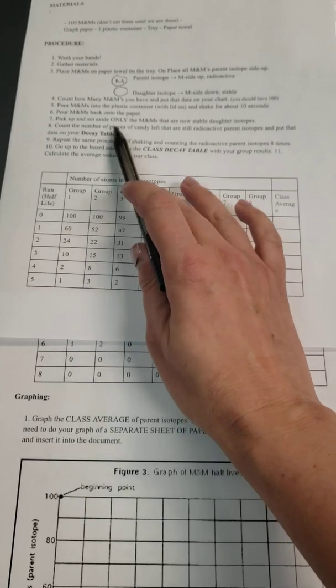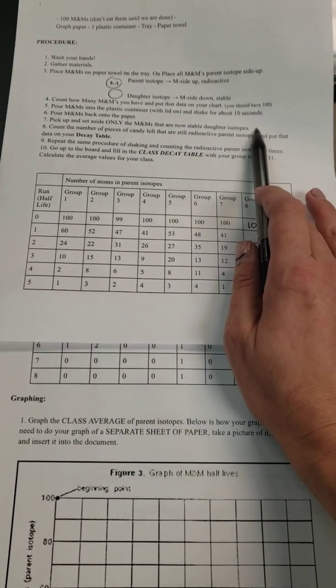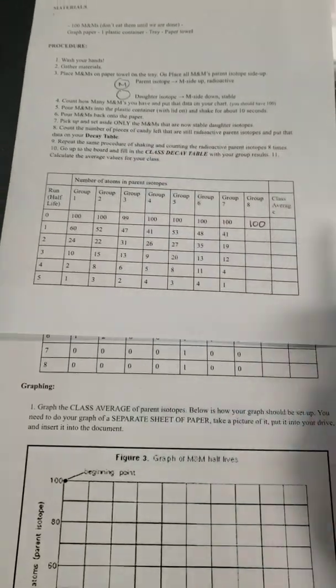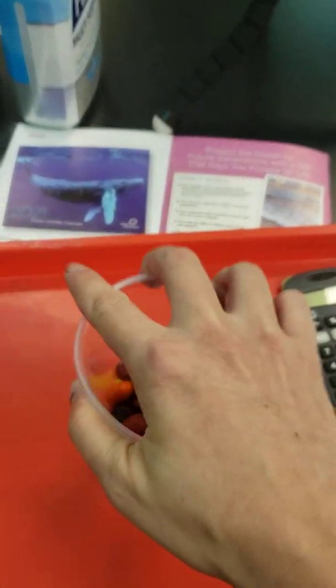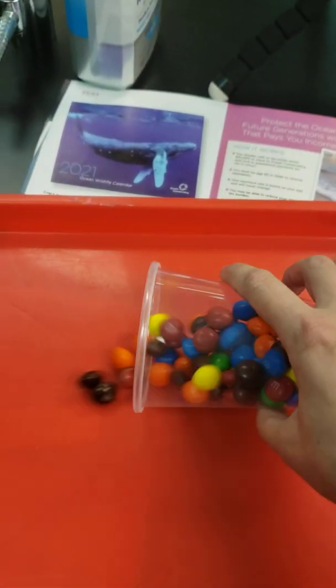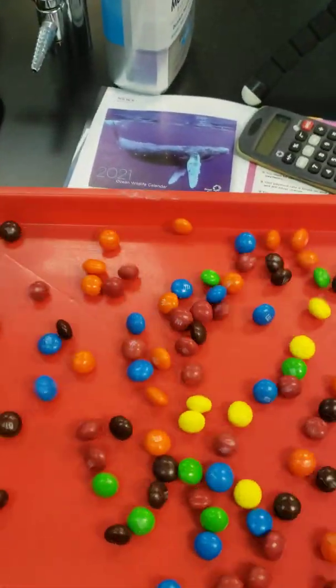It says pour the M&Ms into a plastic container with a lid and shake it for 10 seconds. Pour the M&Ms onto the paper. I'm going to do it here. So here we go. And I'm going to dump it. I'm going to move this out of the way and shake them down.